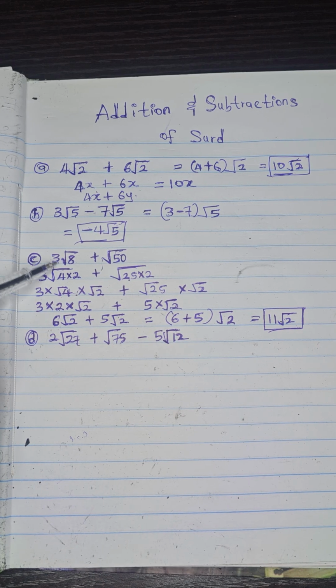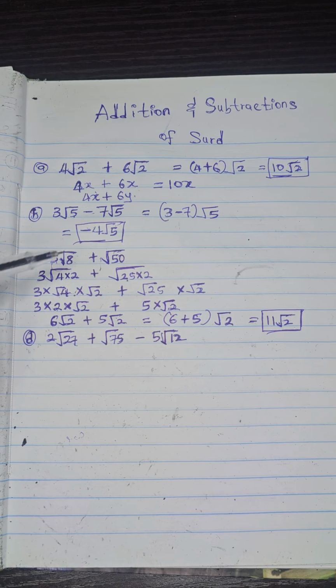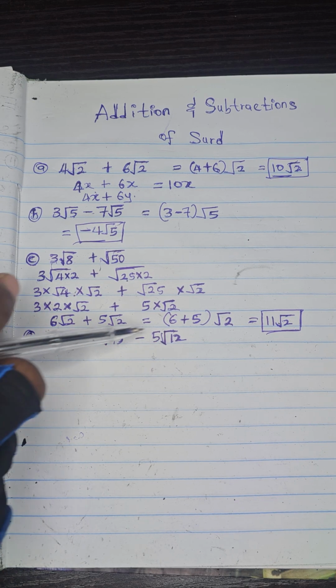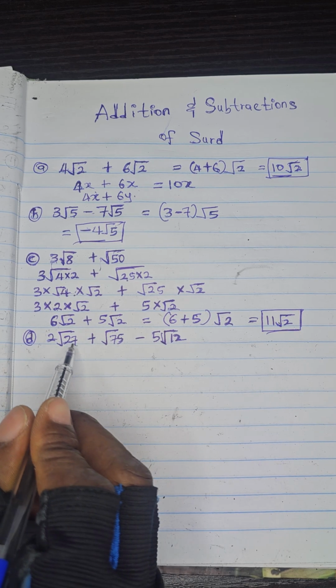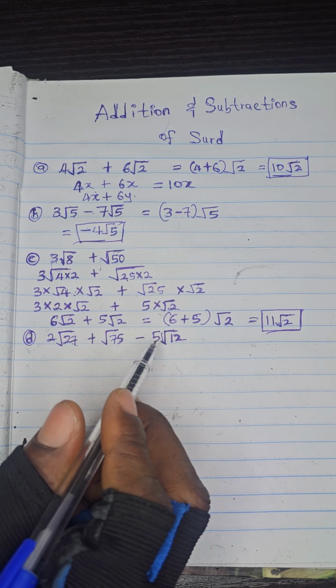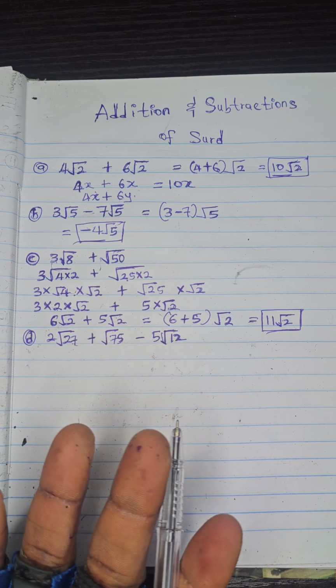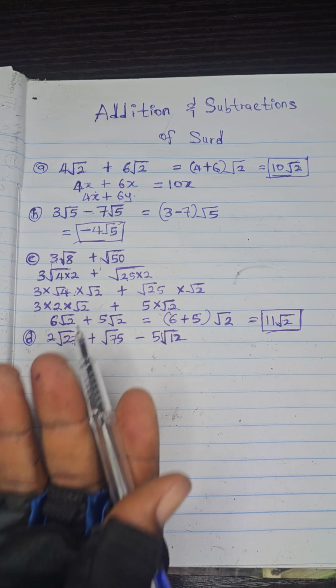So we are going to use the same thing we did here. The only difference is that here we have 3 operations to do. Here is 27, here is 75, here is 12. Some people will say they are not the same, so it cannot go. Actually, it can when you simplify it.